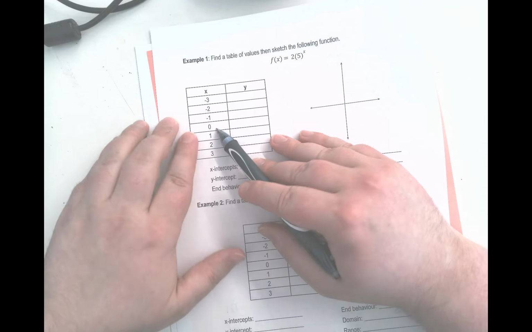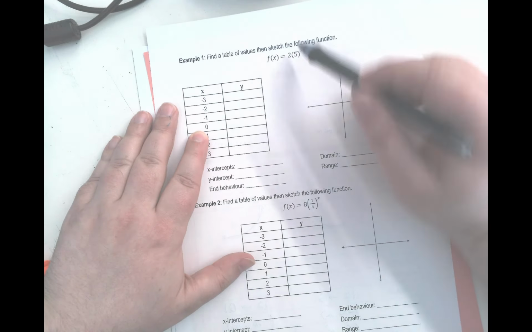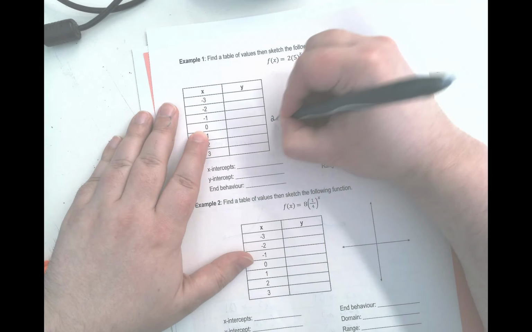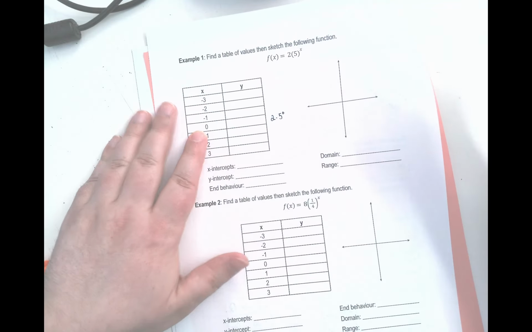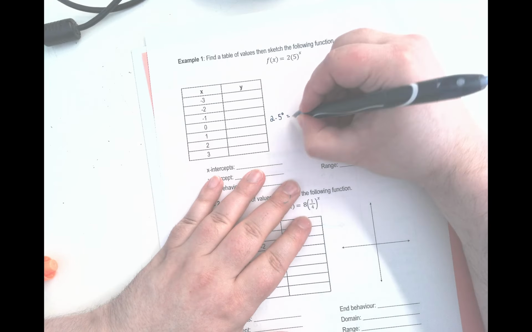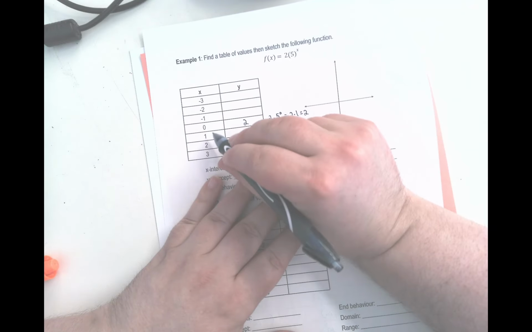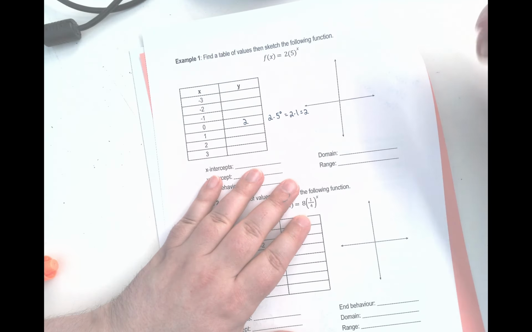So I'm going to start here with my positive values, and then we'll talk about the negative ones after. So if I plug 0 in for x into this equation, I get 2 times 5 to the power of 0. Now this is going back to grade 9. We talked about how do we calculate powers, and we also talked about order of operations. So we need to calculate the exponent part first. So 5 to the power of 0 is 1, so this is 2 times 1, which is 2. So when x equals 0, I have a y value of 2.